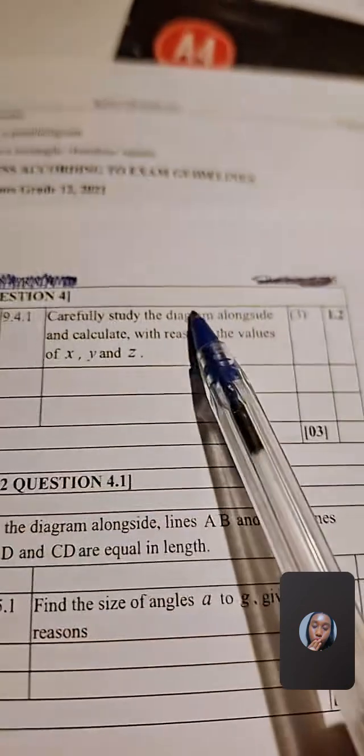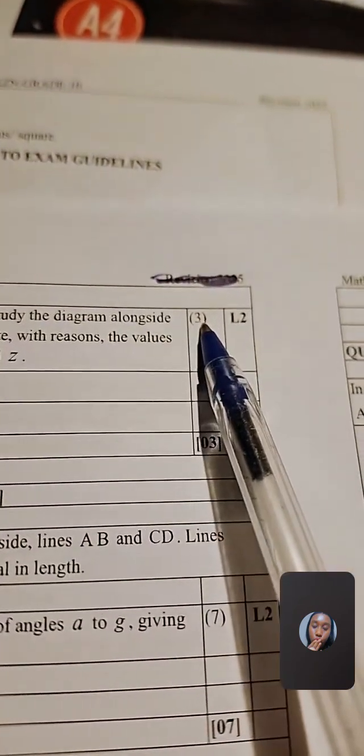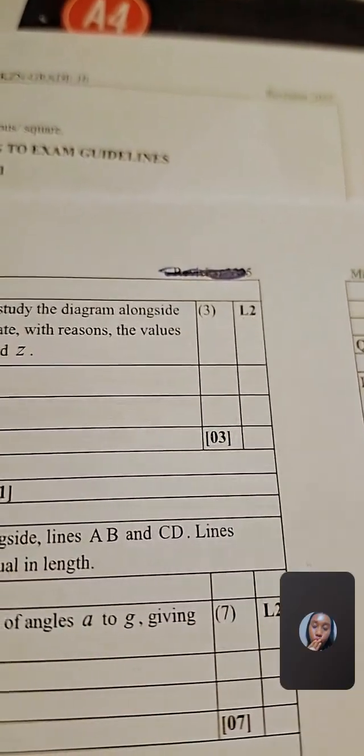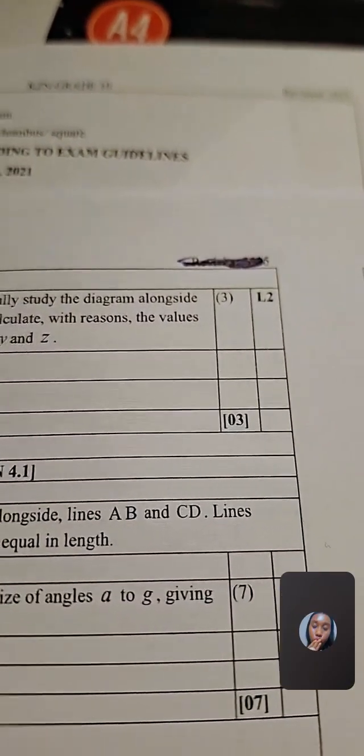And then we are given angle ABC. This angle here is in terms of Z, it is Z. So we are being asked now to calculate, with reasons, the values of x, y, and z for how many marks? 3 marks. This is a level 2 question. So in other words, it's not a knowledge question, it is a routine question. So let us go.